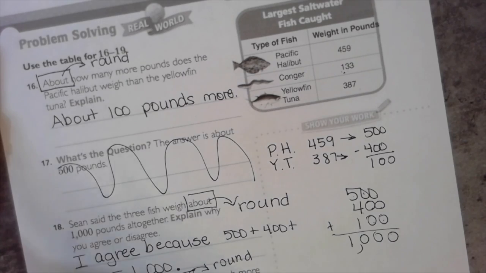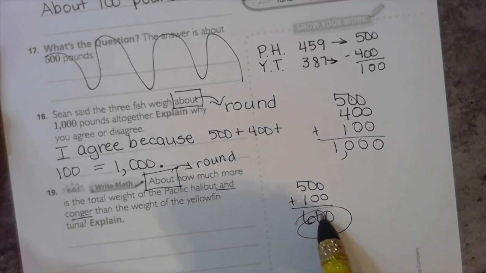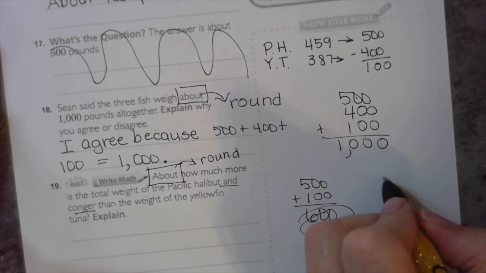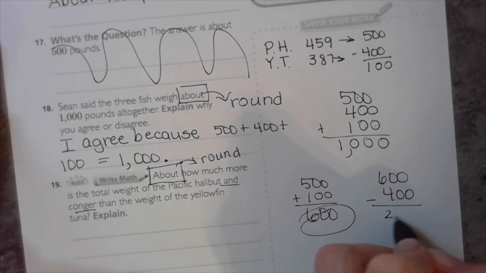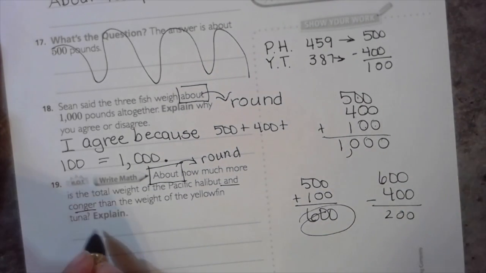So if I put those two together, it makes about 600 pounds. And we said that the yellowfin tuna weighs about 400 pounds. So I need to take this amount and subtract 400, and that will tell me how much more. 600 minus 400 is 200.